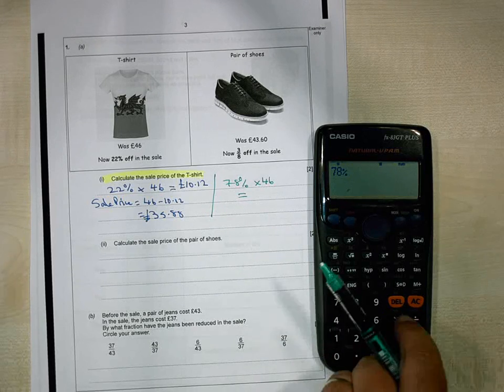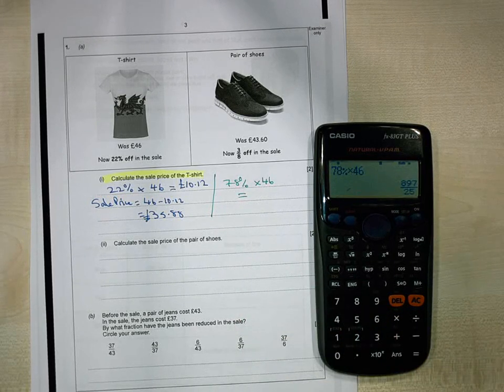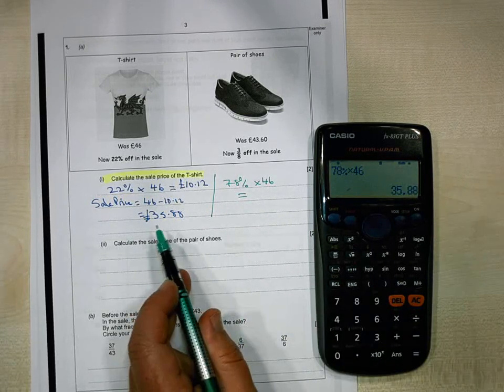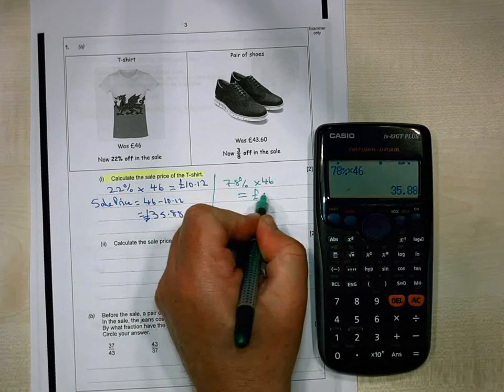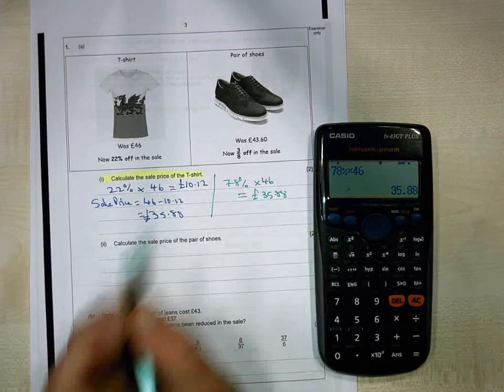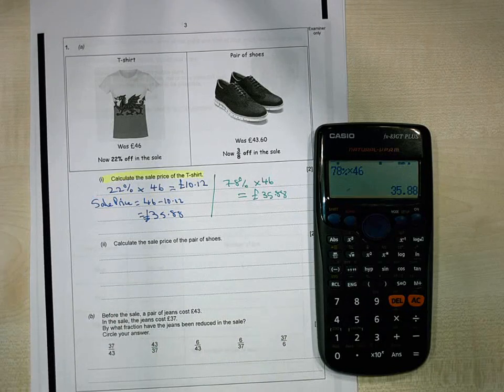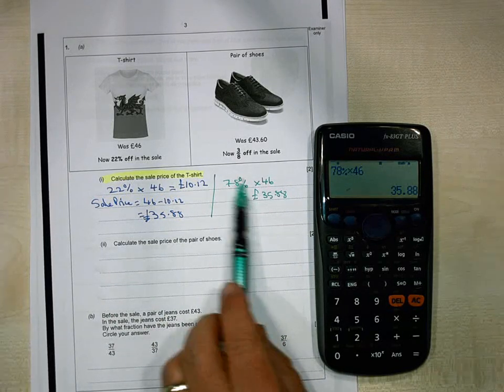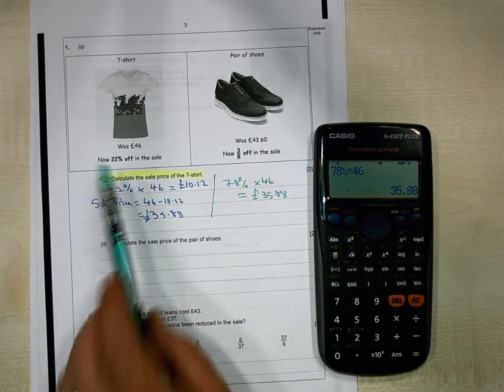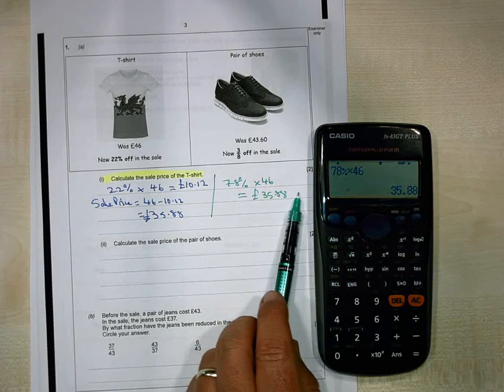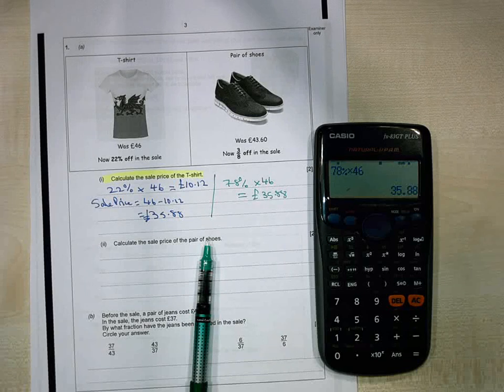So 78% times 46 will give you the £35.88 in one go. So it doesn't matter which method you use, you'll both end up at the same point, but if you work the percentage multiplier out from the reduction, then the line of maths you're doing is actually just one line of maths.